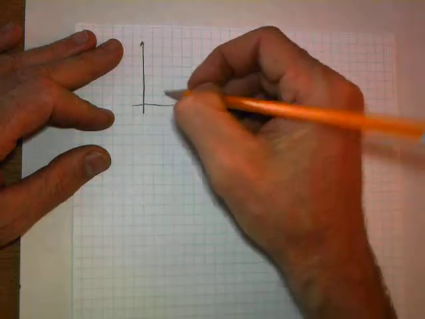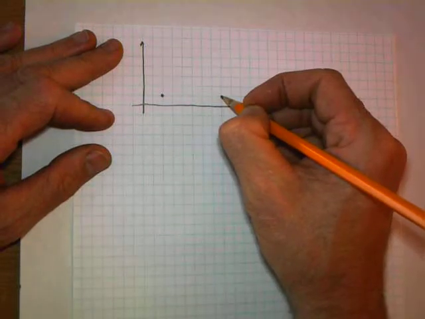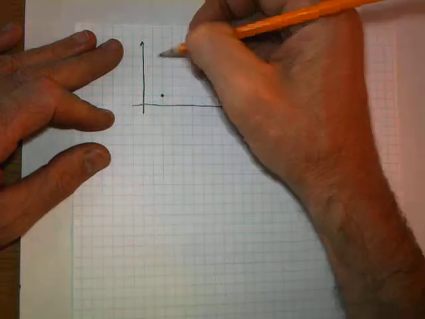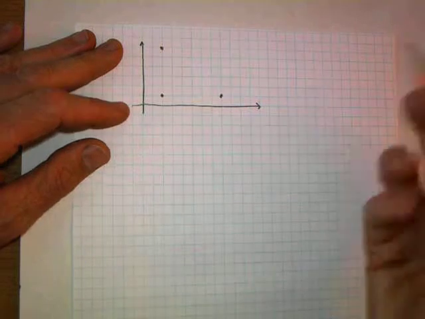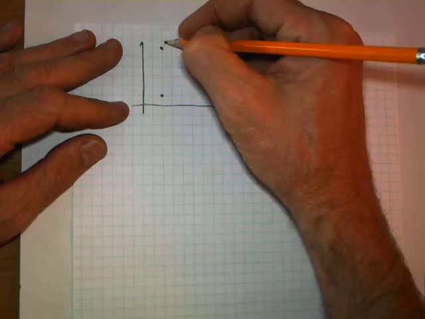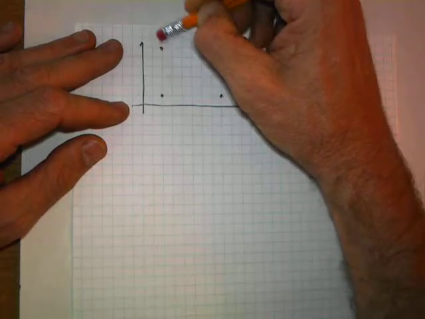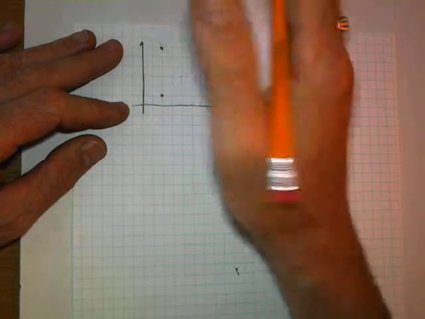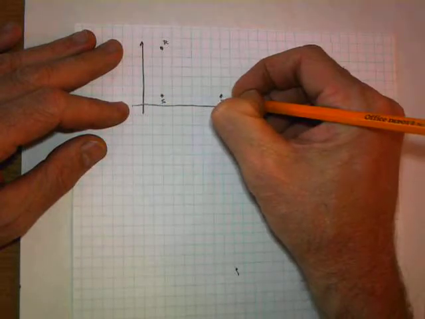Well, let's just pick one. How about this one, and this one? And let's name these corners. I don't want to use A because we already used that for the distance. Let's just call this corner R, corner S, and corner T.